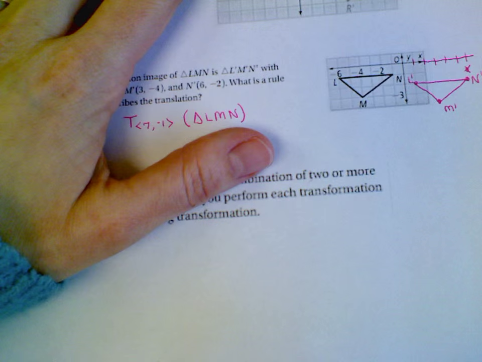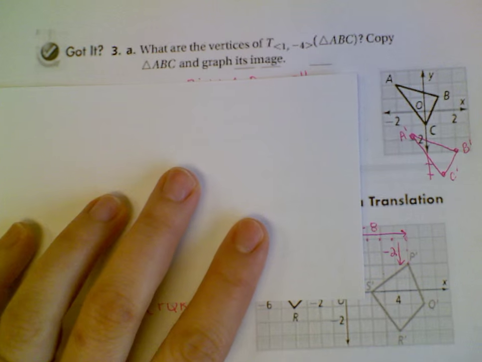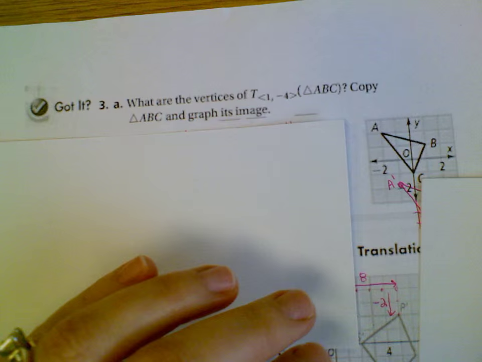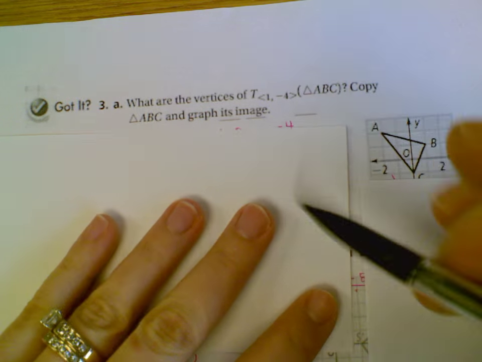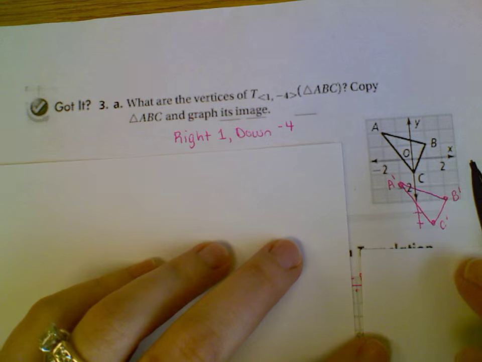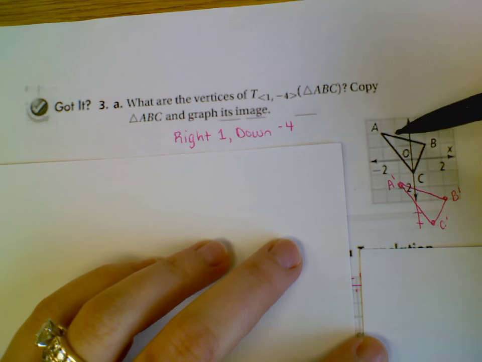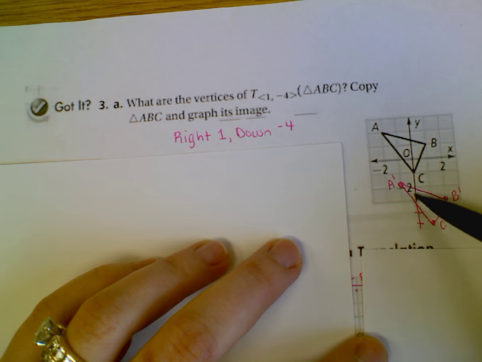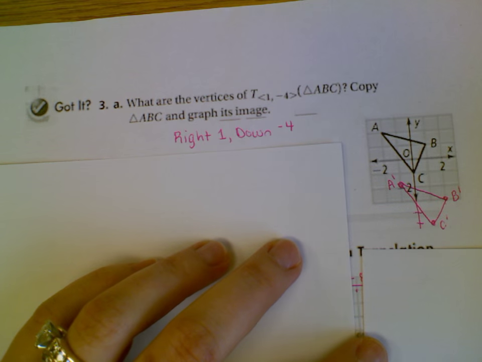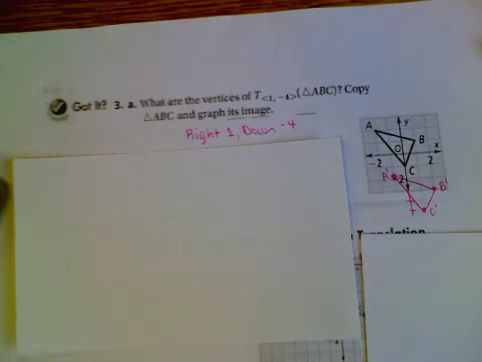So on the next piece, I see that we have another triangle, and then my translation is telling me 1, -4. So that's saying that I want to move right 1 and down 4 for all 3 points. So then you just correlate to that. I would go right 1 for A and down 4, right 1 for B and down 4, and right 1 for C and down 4. Then I drew in my line, I used a different color, and then I labeled all of them as A prime, B prime, and C prime. Okay, so that's just practicing using that translation notation.